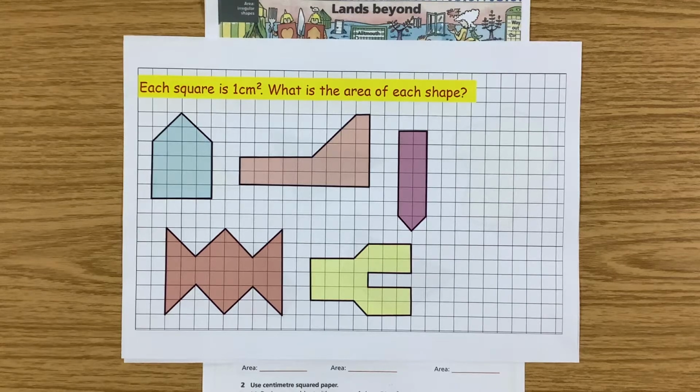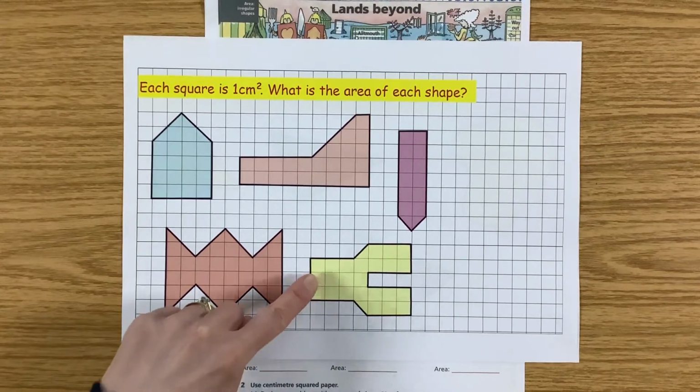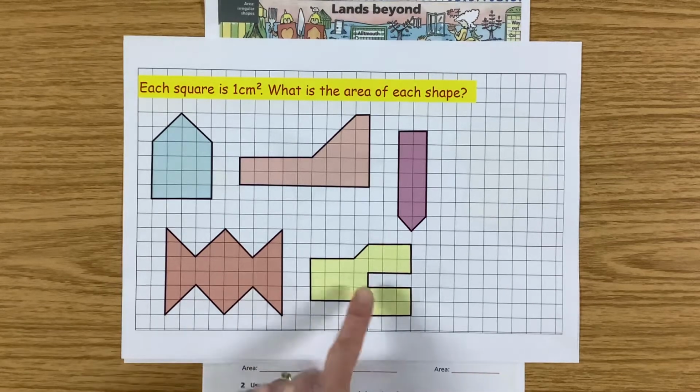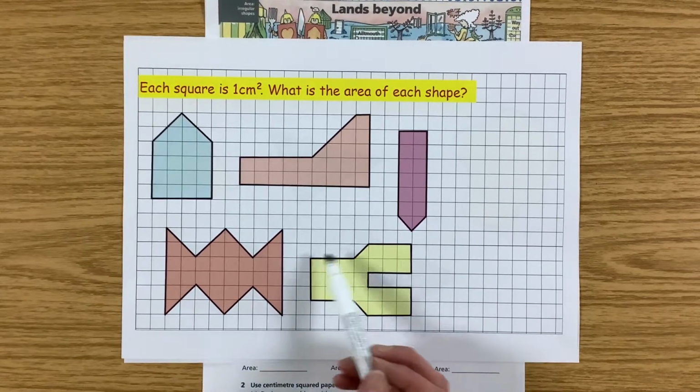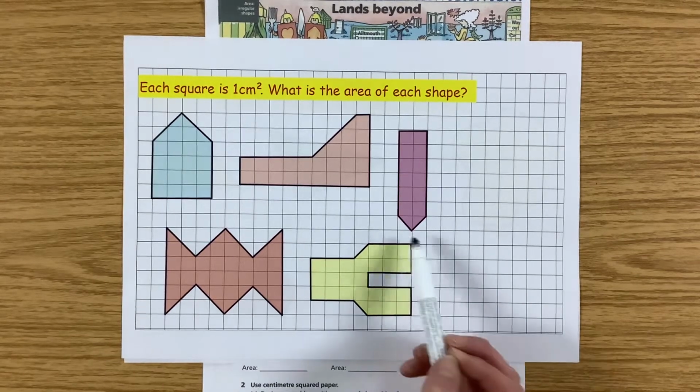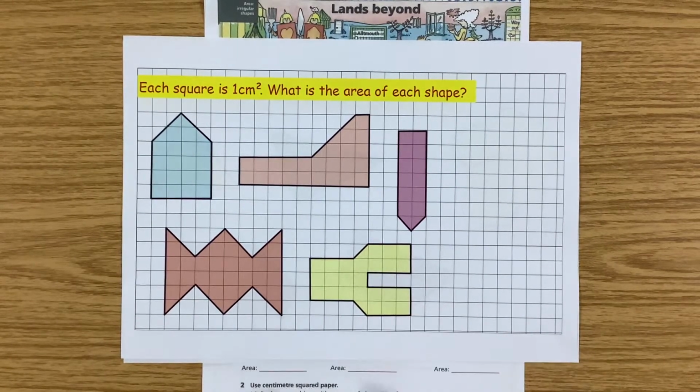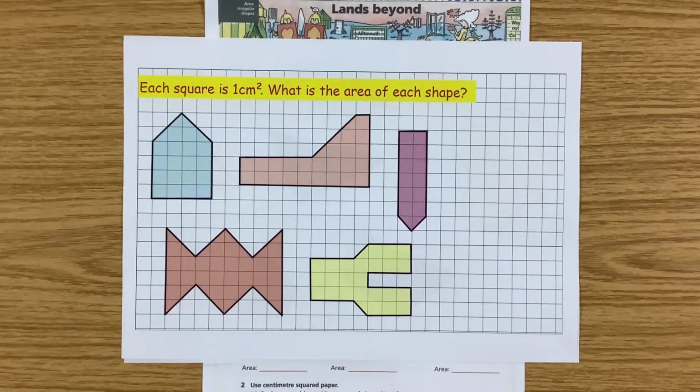Well, if I look closely at any of these shapes, I can see that inside each of them, there are lots of full squares. So if I look at this yellow shape, there are lots of full squares, but it's not going to be as easy to work out the area as just to count across, count down and multiply the two numbers together, because if I drew a rectangle around it, there are some squares that aren't part of my shape. So how do I find the area of a shape like these?